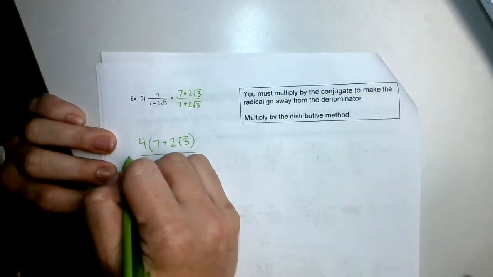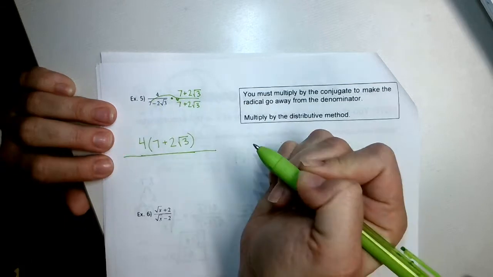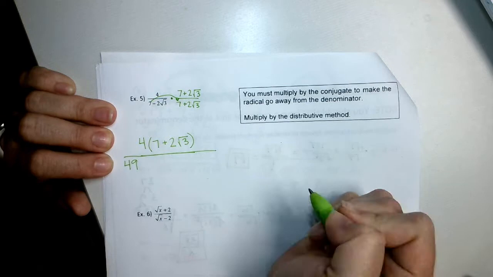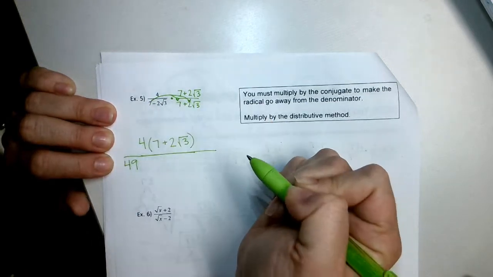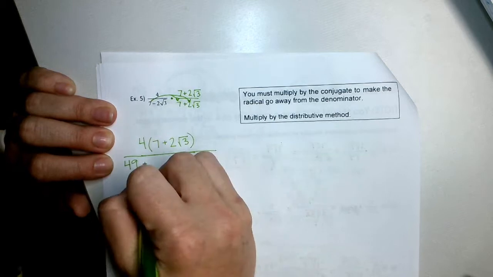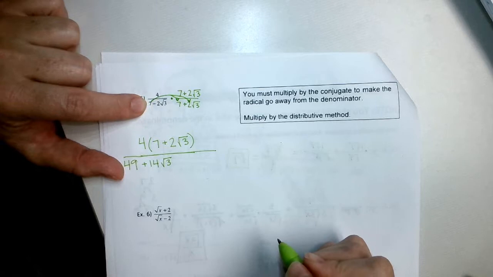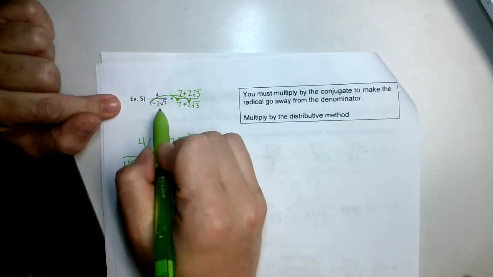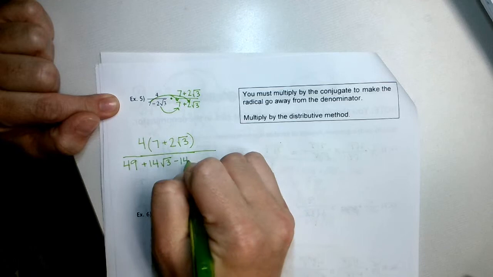Now our denominator, we're going to double distribute. What's 7 times 7? 14. Try again. I added them. 49. Okay, and then 7 times positive 2 root 3. Well, 7 times 2 is 14, and that root 3 is still there. There was no root over here, so it didn't change. Everybody okay with what I've done so far? Okay, so then I'm going to do negative 2 root 3 times 7. Well, negative 2 times 7 is negative 14. Bring over that root 3.